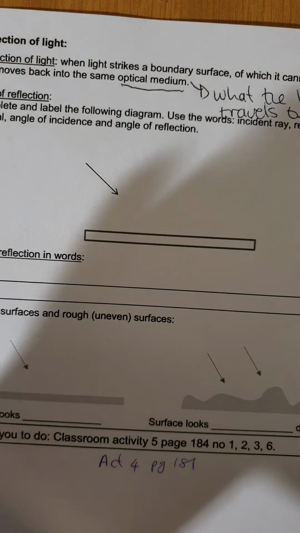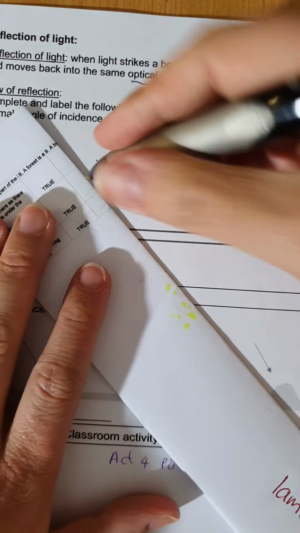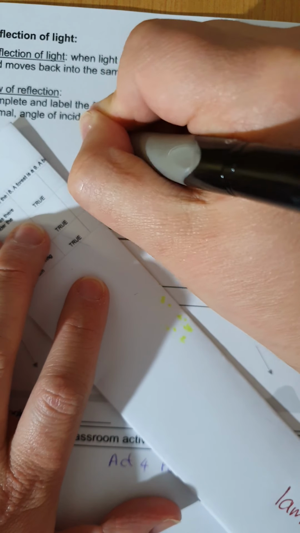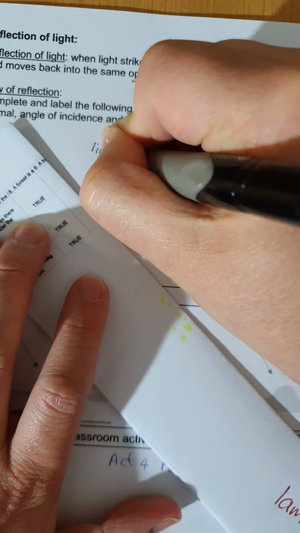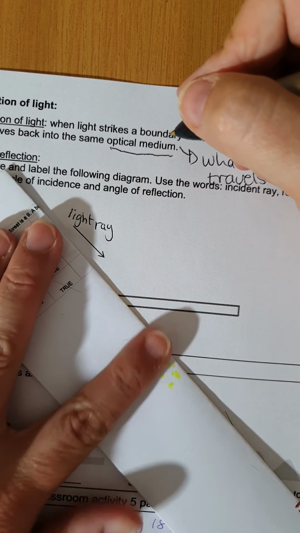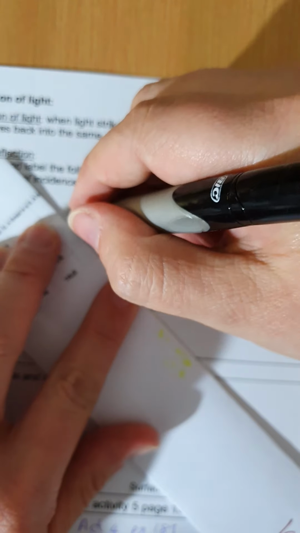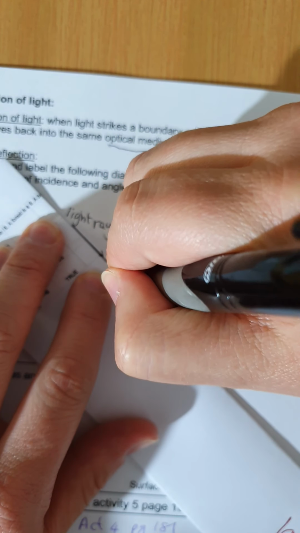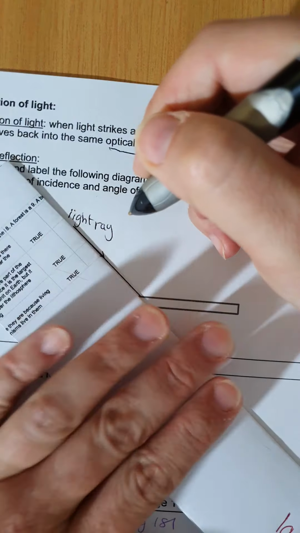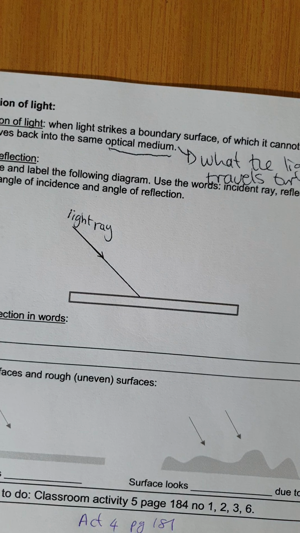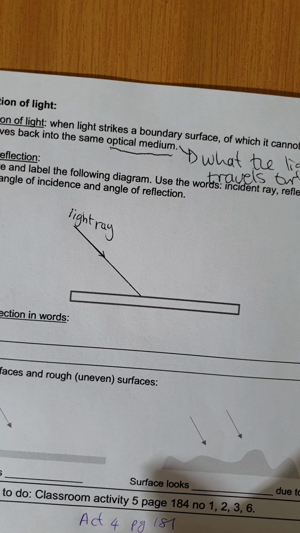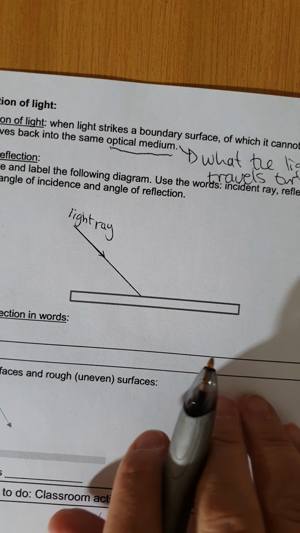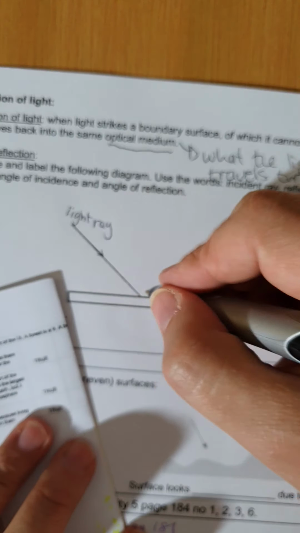Now, here is a light ray. Okay, one little ray of light that we're going to use here. So I'm going to continue this ray of light until it hits our boundary. Okay. Now, we're going to use and put an imaginary line. Okay, this is what happens, but this is what scientists use now to see this law.